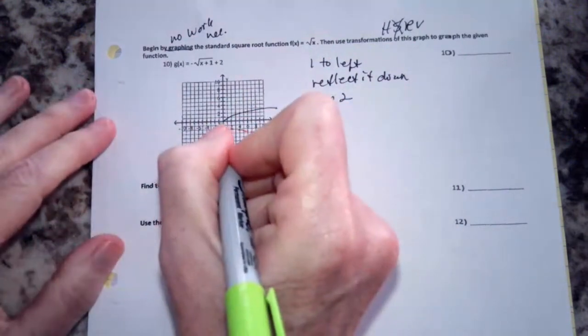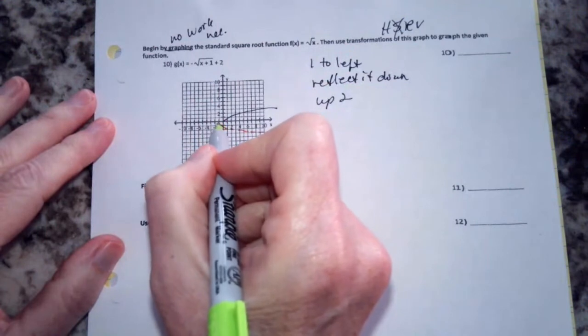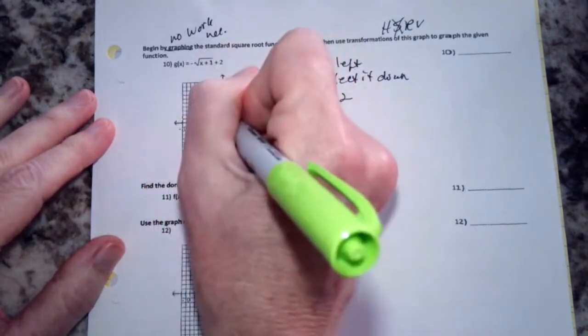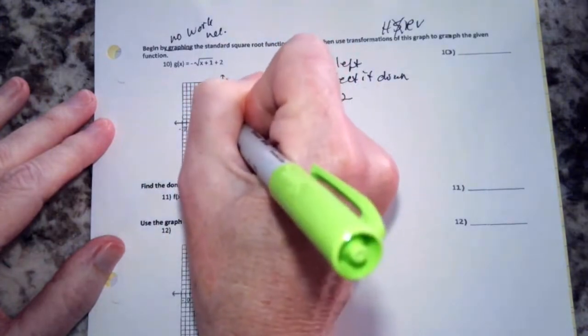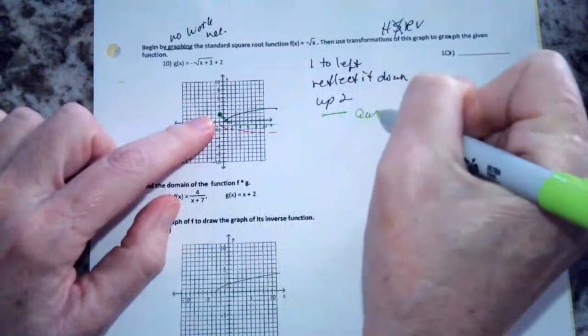So its vertex point is right now at -1, 0. We're going to go up 2 from there. So it'll be right about there, this green, looking something like that. The green is the answer.